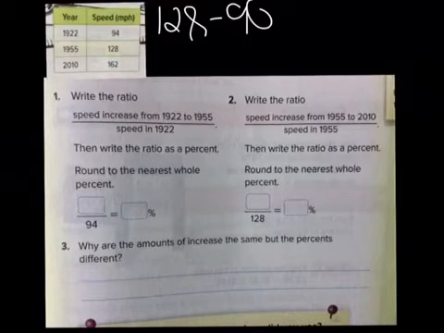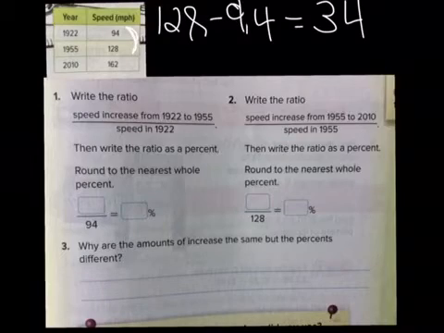That'll tell us the difference between these two numbers, and we know that's 34. So that's what needs to go in the top number. It's the difference between those 2 years.